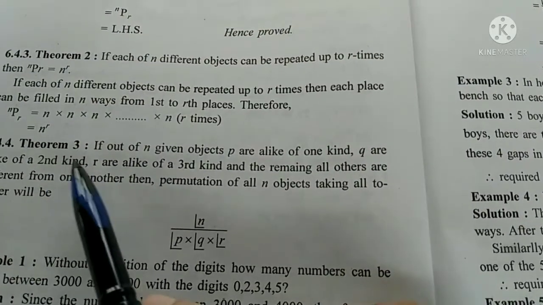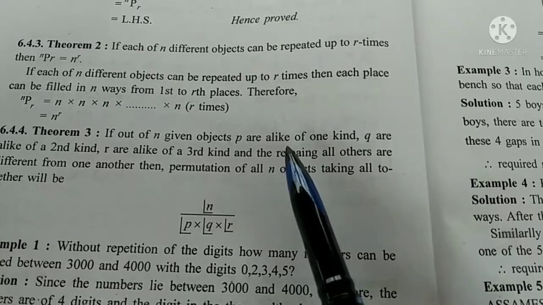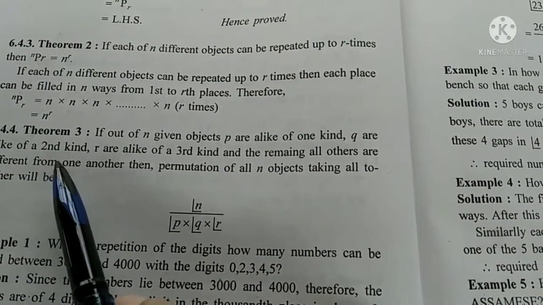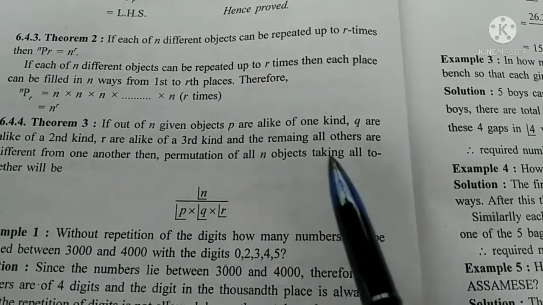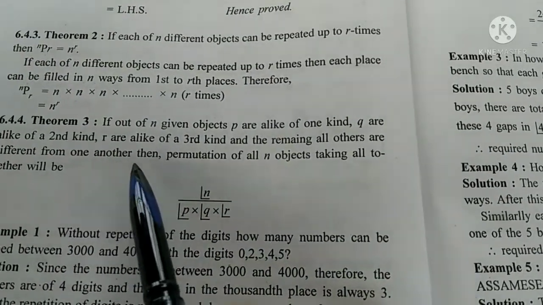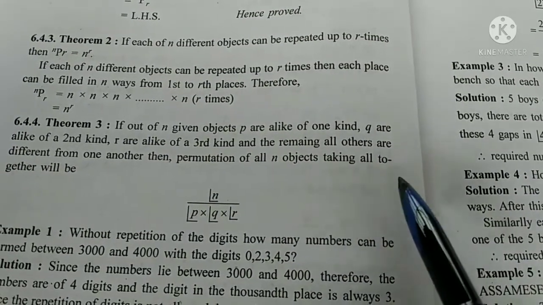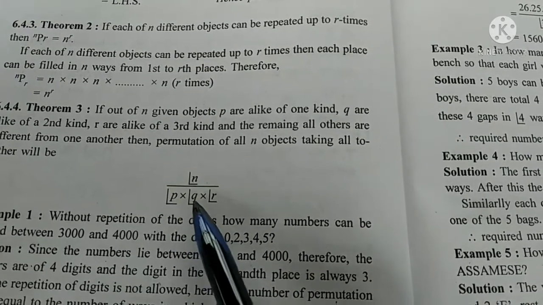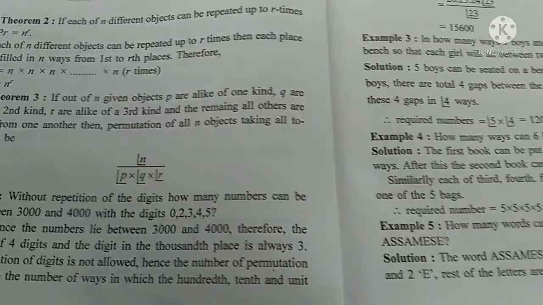Theorem 3 says that if out of n given objects P are alike of one kind, Q are alike of a second kind, R are alike of a third kind, and the remaining all others are different from one another, then permutation of all n objects taking all together will be n factorial by P factorial into Q factorial into R factorial. We will follow Theorem 3.